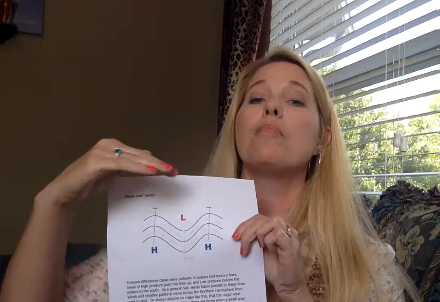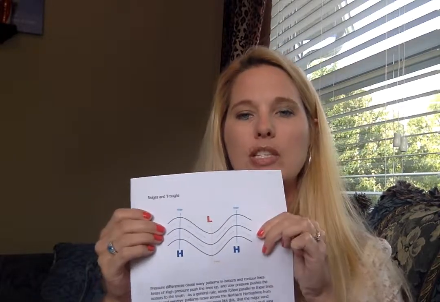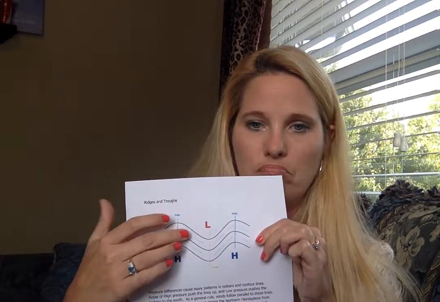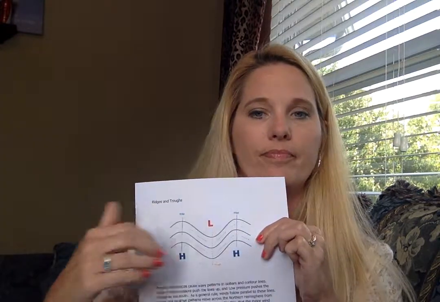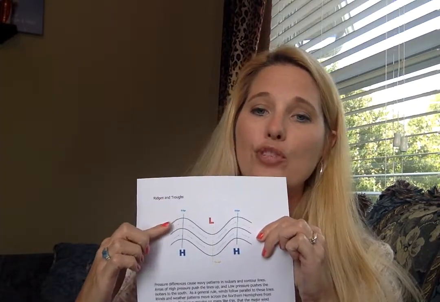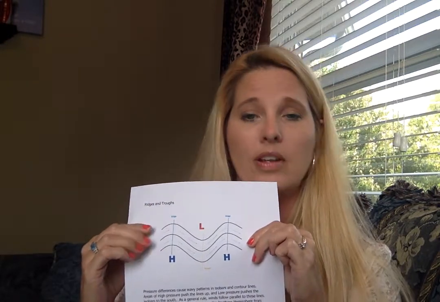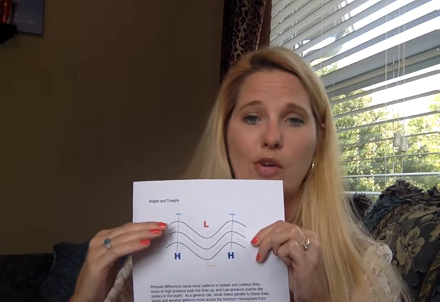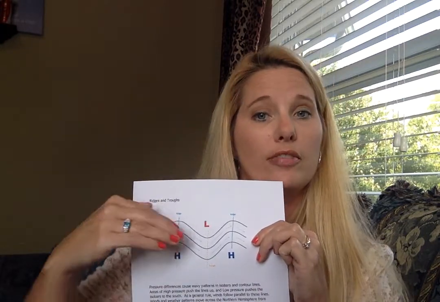So now let's look at the up and down pattern of the waves. Now imagine these were roads and you were driving a car through these lanes. Now, as you come to a curve, what does your car do? It slows down. Well, the winds also are going to slow down as they go over the curve.